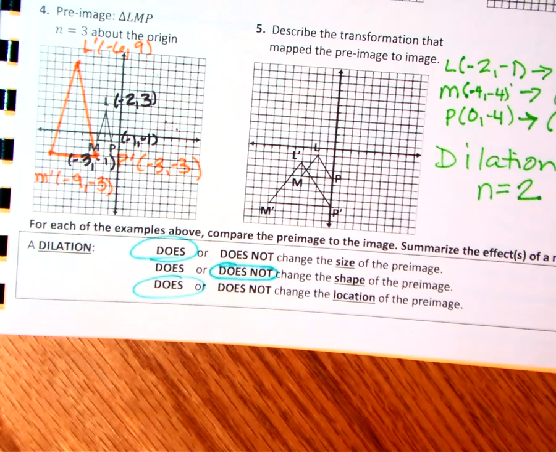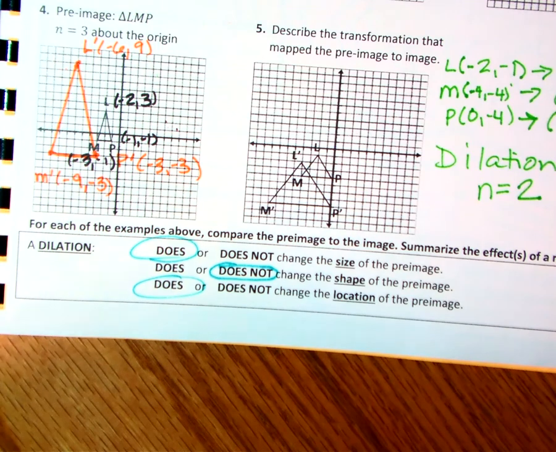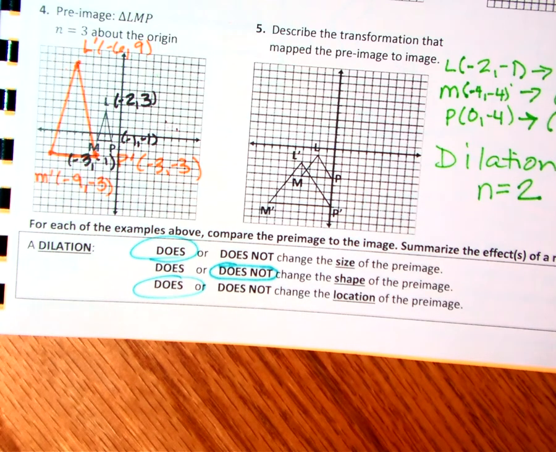Okay, and that is our work on dilations. So you are now hopefully able to go ahead and complete homework 15.